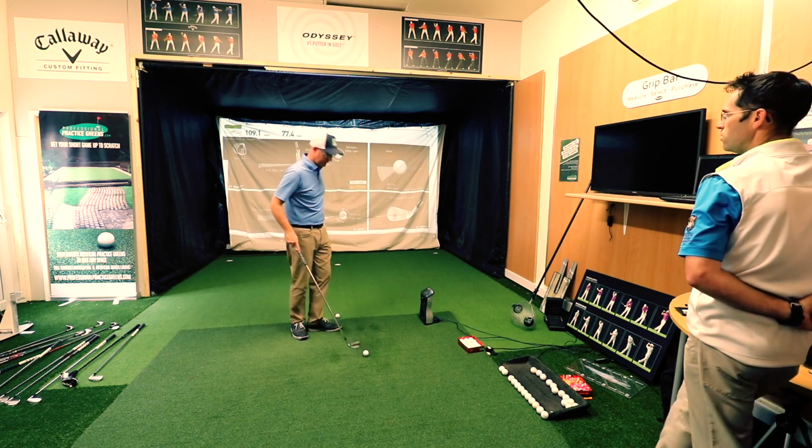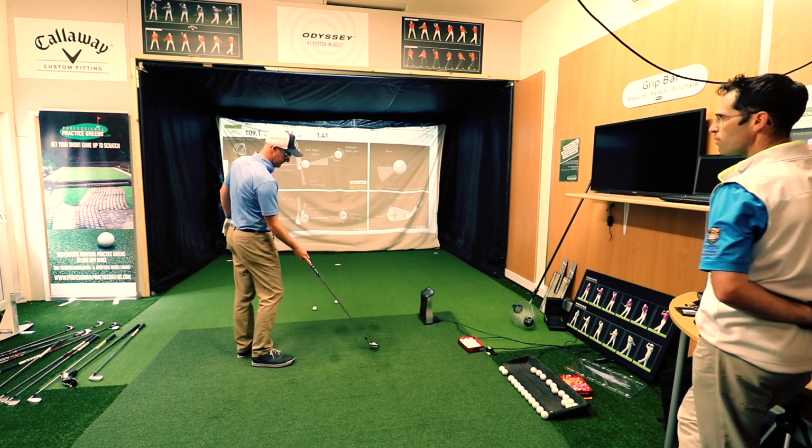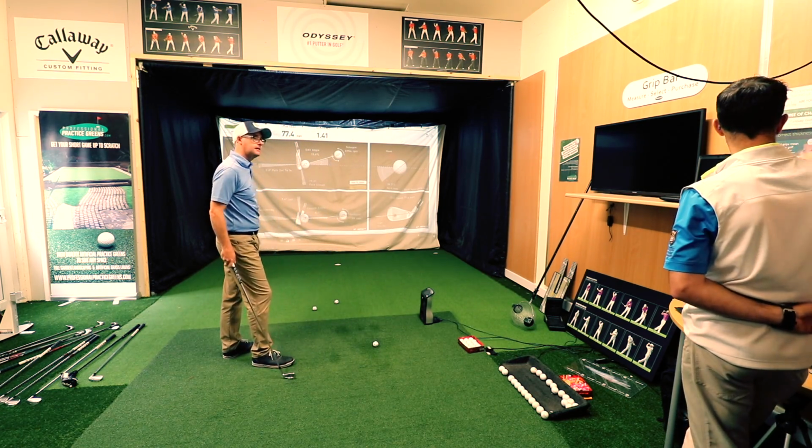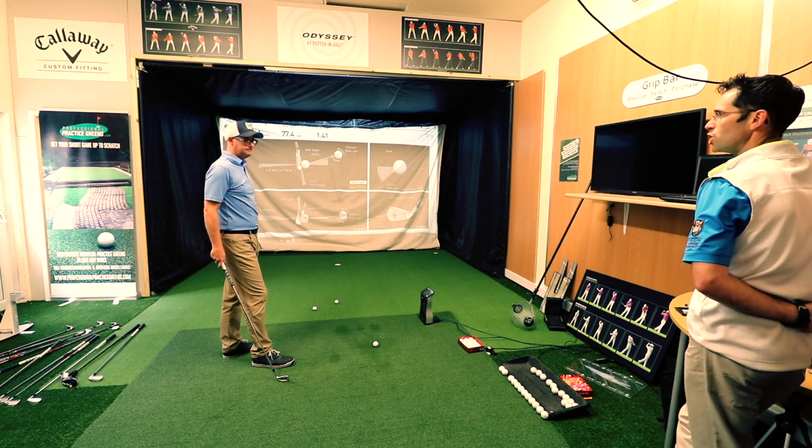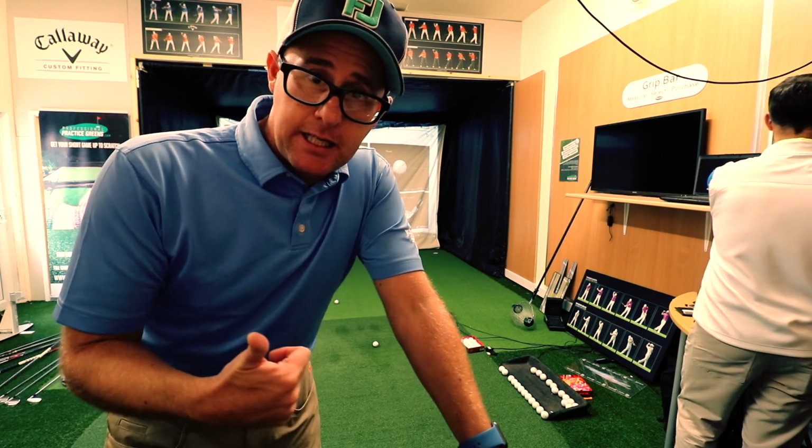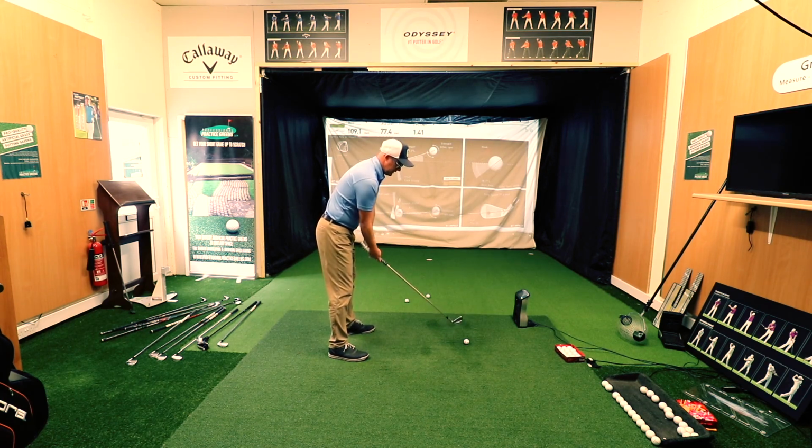What was the path on that one there? Path is 5.3. 5.3 left. Face 11.2. Face massively closed to path, ball goes low left. You get the face working that way, path shifts. I promise you, the easiest way to move that face that way is thinking about your wrist conditions on the downswing.